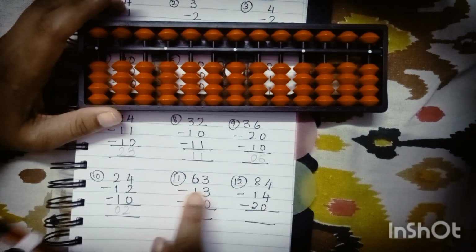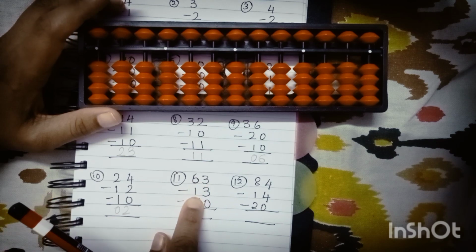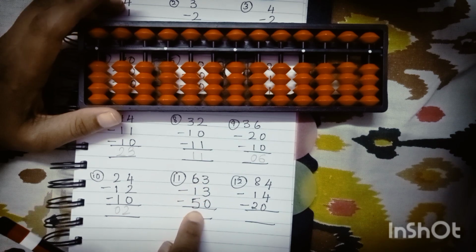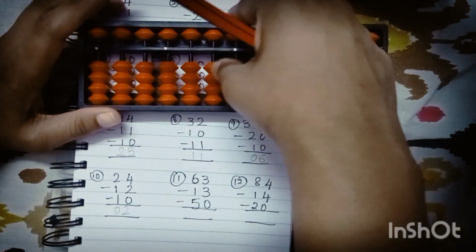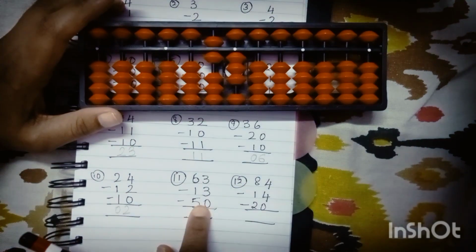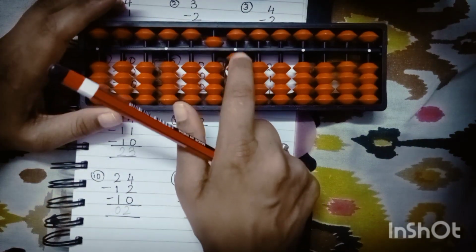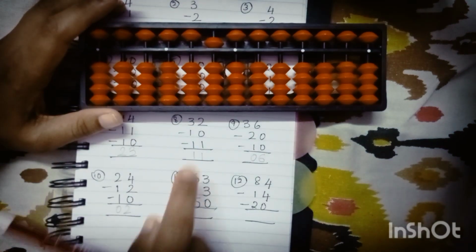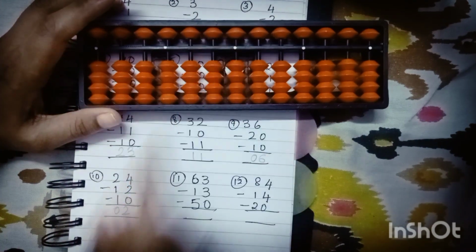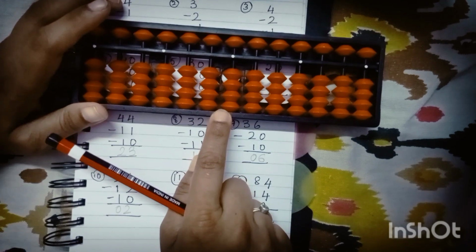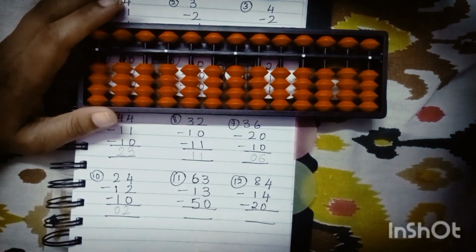Next sum. 63 minus 13 minus 50. 63, minus 13, minus 50. So what is our answer? It's 0.